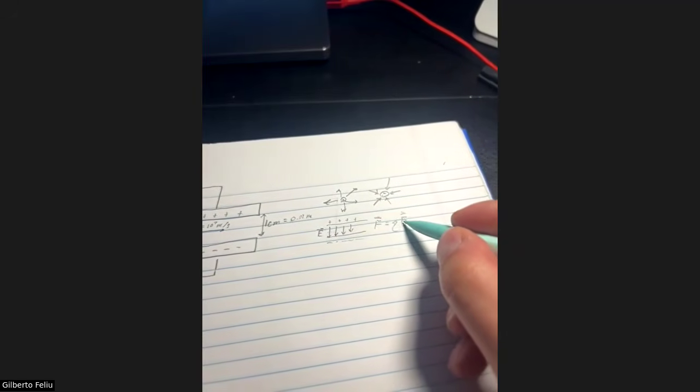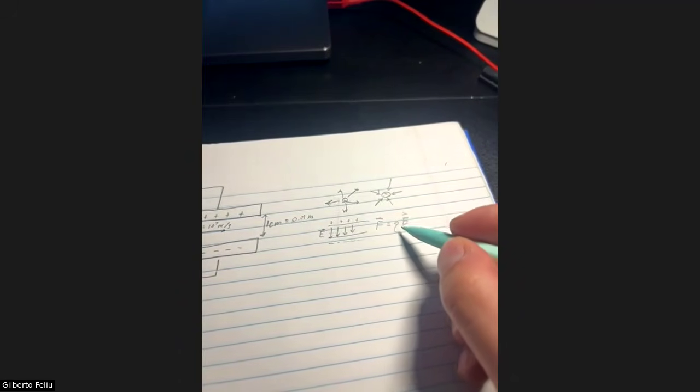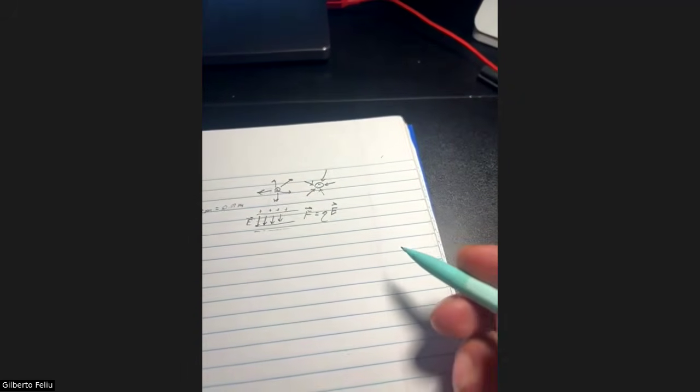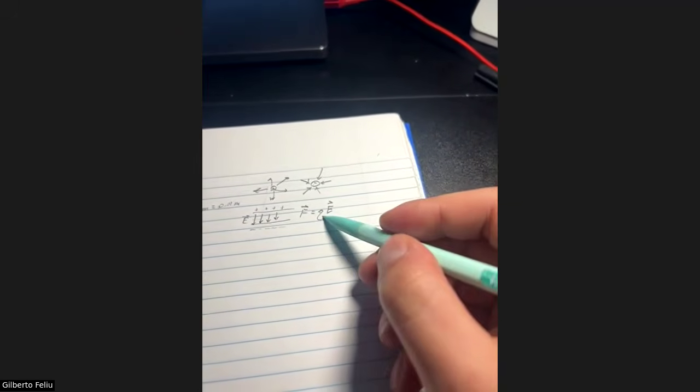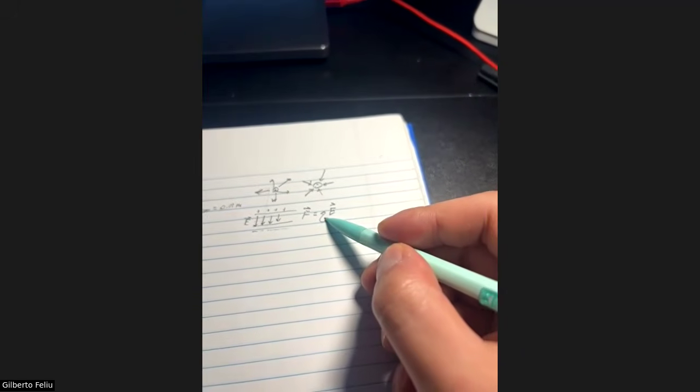So you have it going this way, and here's a fundamental equation. Don't forget it, but if you forget it, it's on the formula sheet. You have the force being equal to the electric field multiplied with the charge of the particle in question, and this charge holds a negative value.